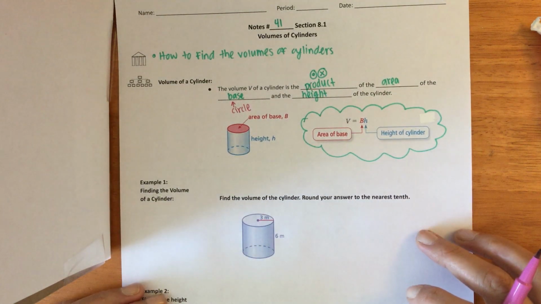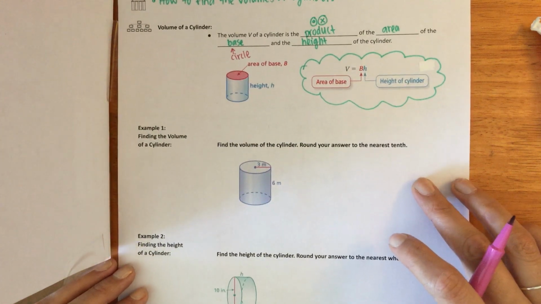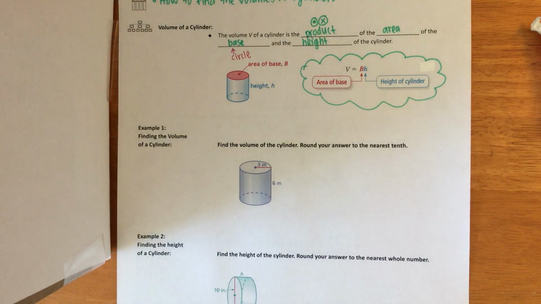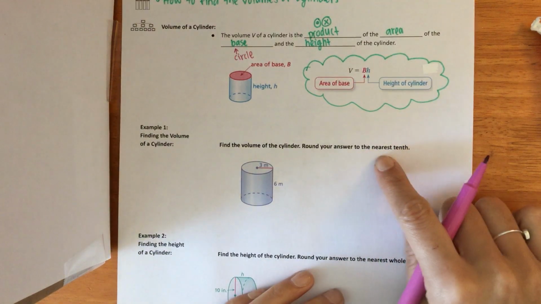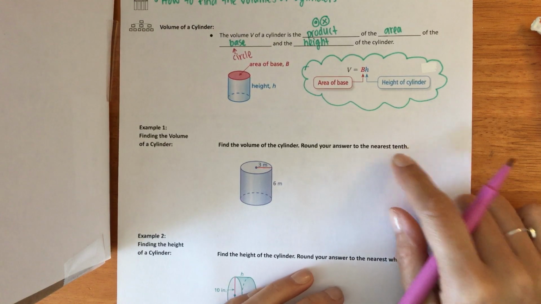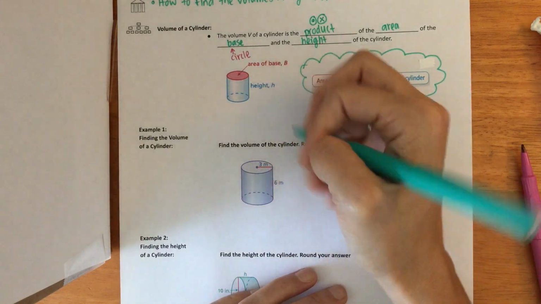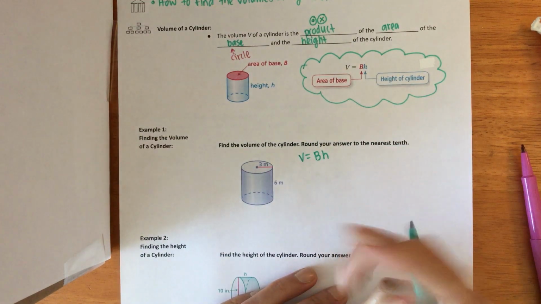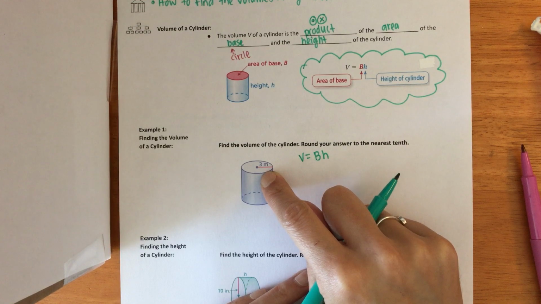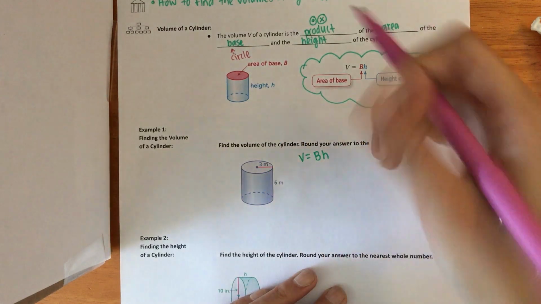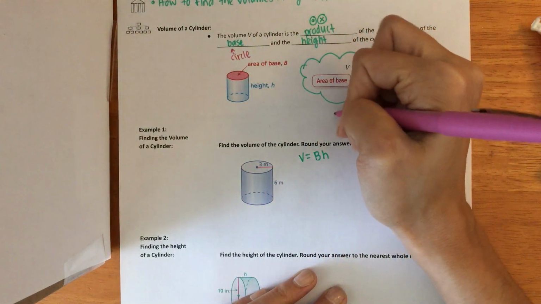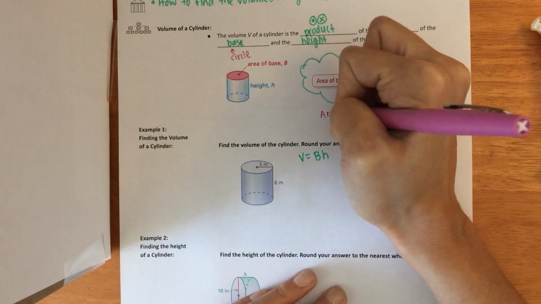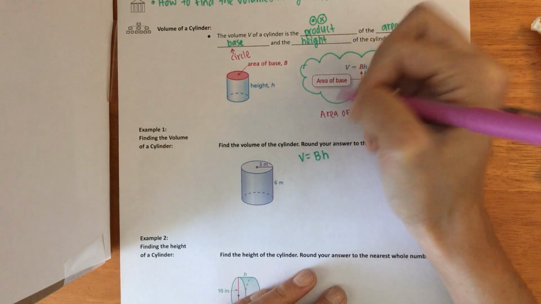Okay, so we're going to move right along and look at example 1. Example 1 says, find the volume of the cylinder, and we're going to be rounding our answer to the nearest tenth. Okay, so I'm just going to write our formula here. Volume equals area of the base times the height. Okay, so again, our base here is a circle, so you have to know the formula for the area of this base. Well, I'm going to write that up here for you because we know that our base is a circle. I'm going to write here area of a circle.